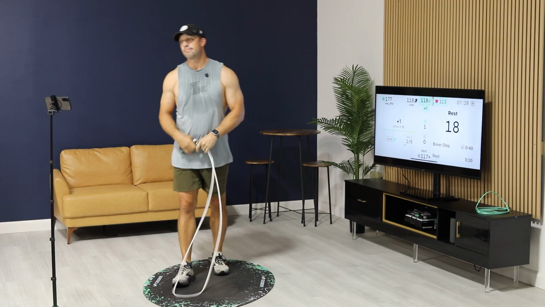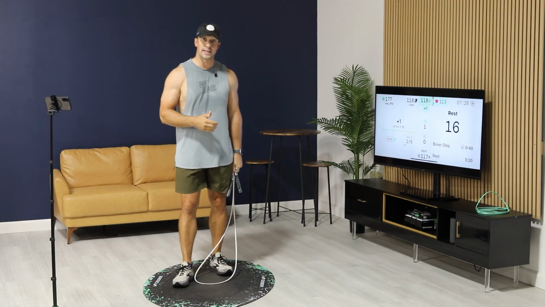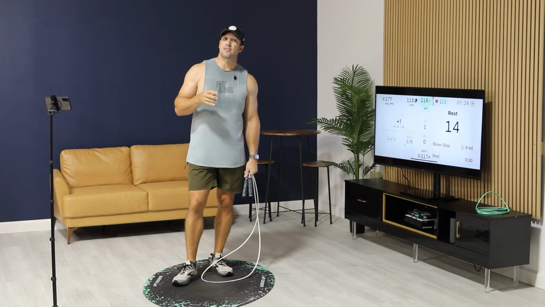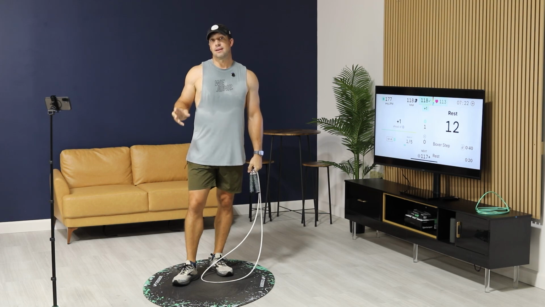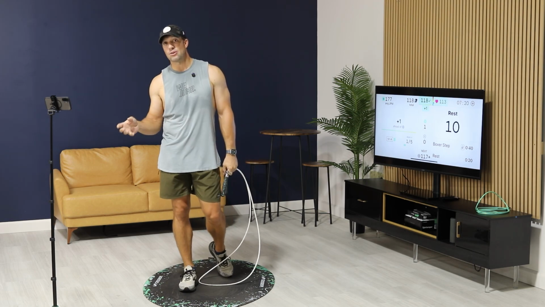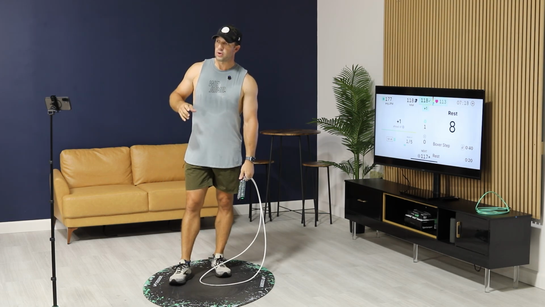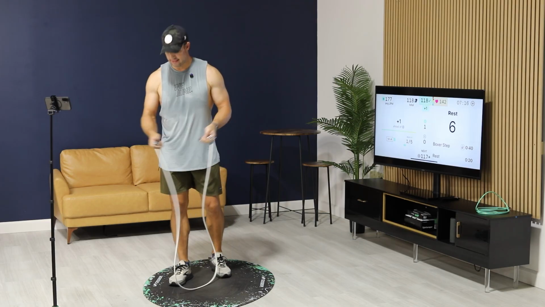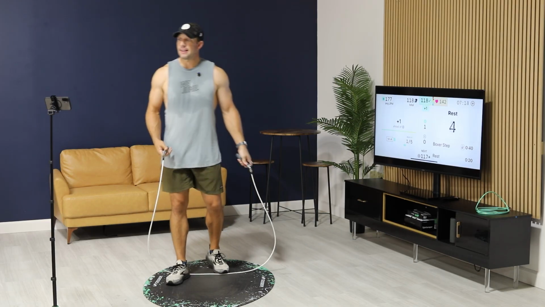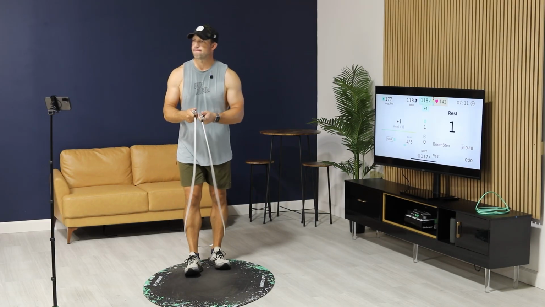All right, first one in. Boxer step is a great skill for rounds because it's halfway between higher intensity and recovery. I feel like I can get my heart rate up without burning out. Fight me.